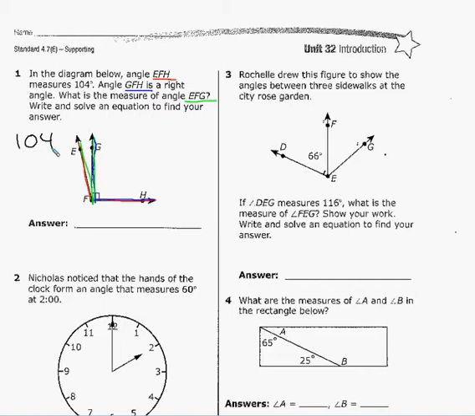Okay, and we have the right angle right there, which is 90 degrees, and we're trying to figure out what this smaller angle is right here. If I subtract, that should give me what this angle is. So 0 from 4 is 4, and 9 from 10 is 1. So this angle right here is 14 degrees.